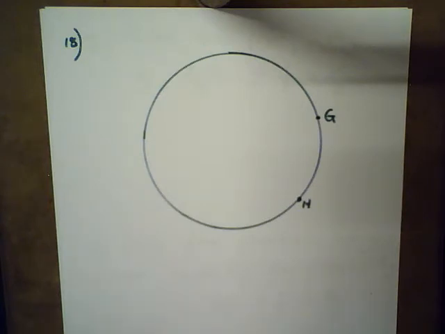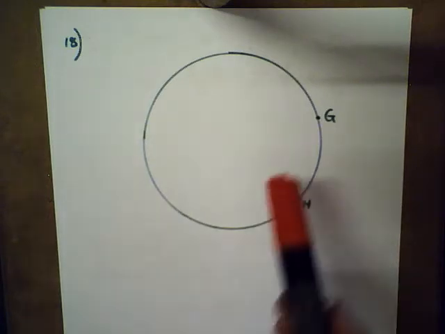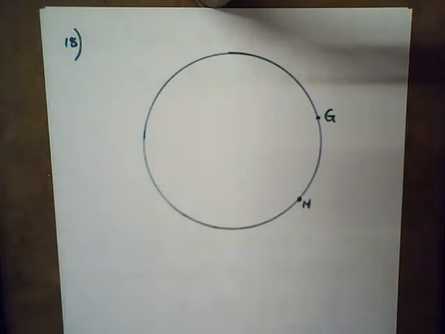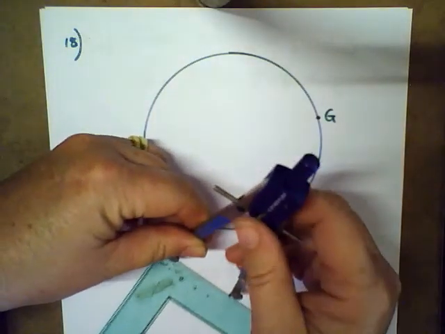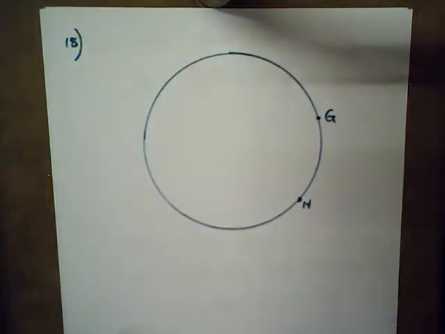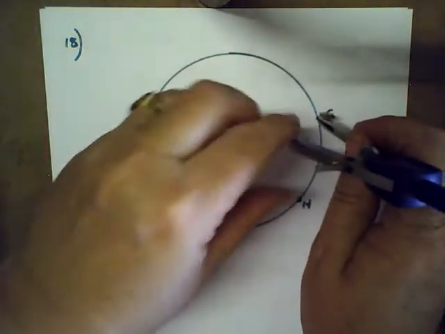Find, by using accurate constructions, the region inside the circle which contains the points more than 5 centimeters from G and nearer to H than to G. Okay, I hope I've got my little set here. 5 centimeters from G, it's more than 5 centimeters.